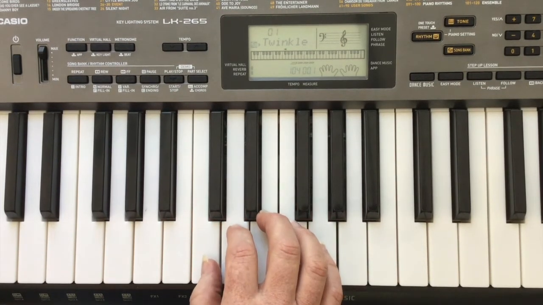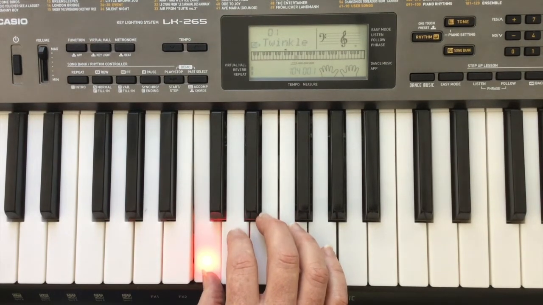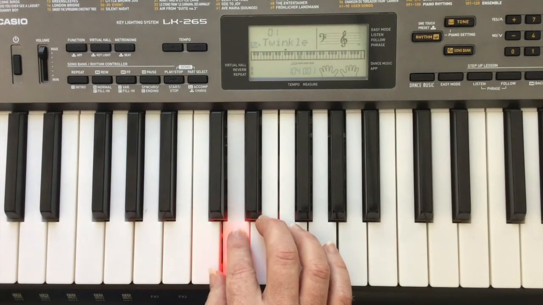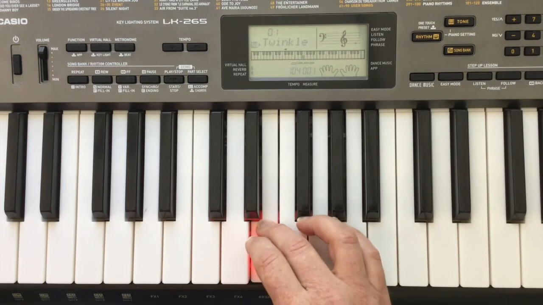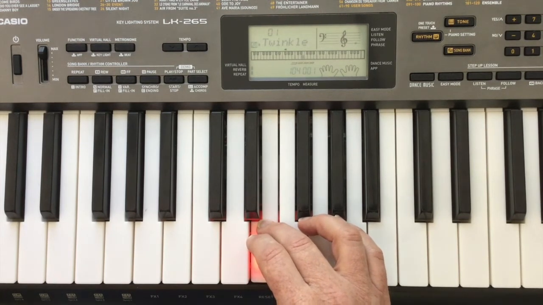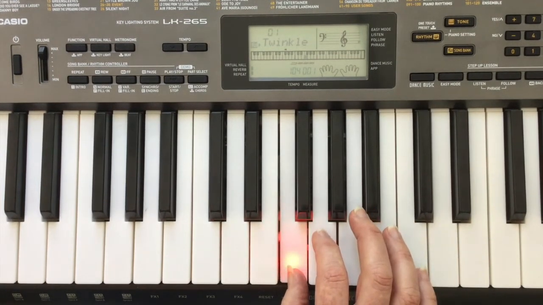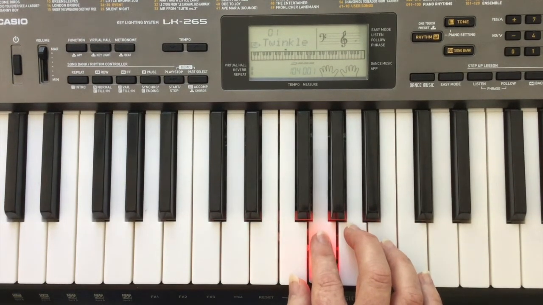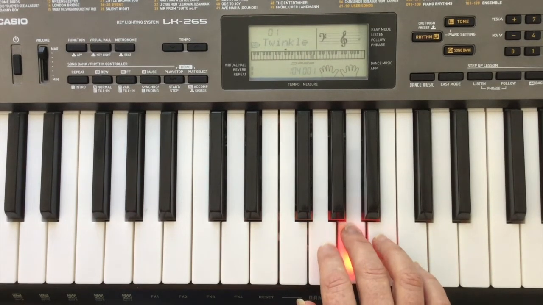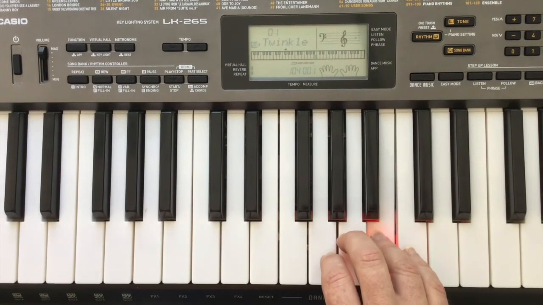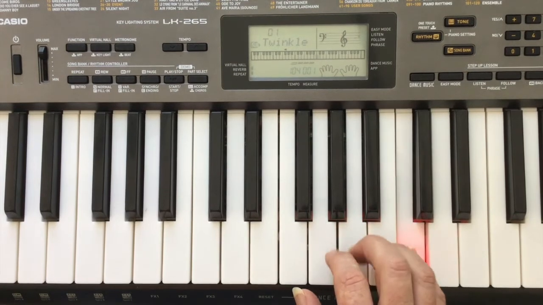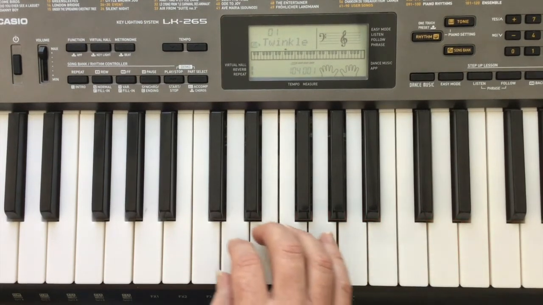So again, let me simplify that. Speaking of this as we go here, so we have C1, D2, E3. Now I'm going to cross my thumb underneath, and I'm going to go F1, G2, A3, B4, and then C5.